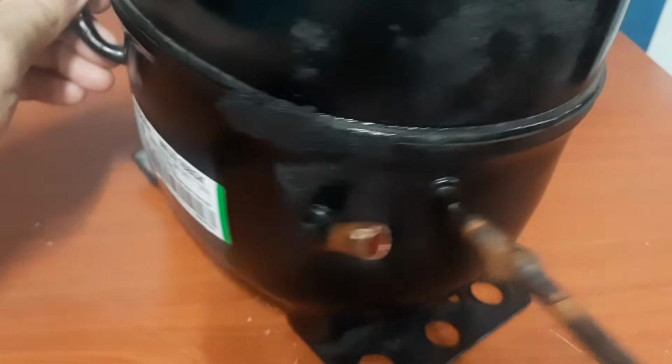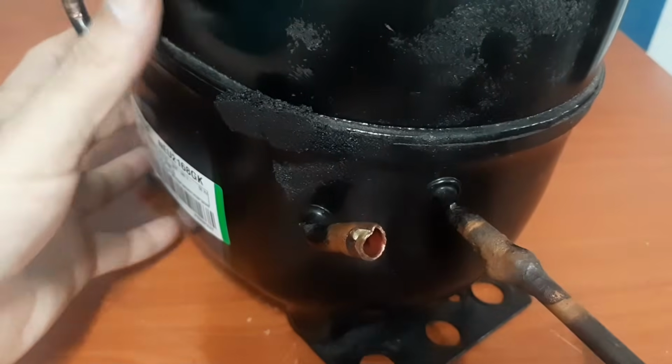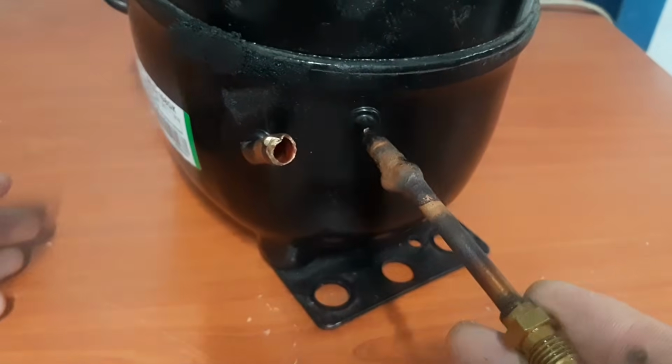This is the suction line, and this one you can see, this is the suction line, and this is the discharge line. The suction line and charging line are the same.